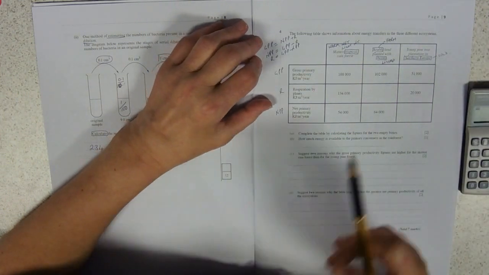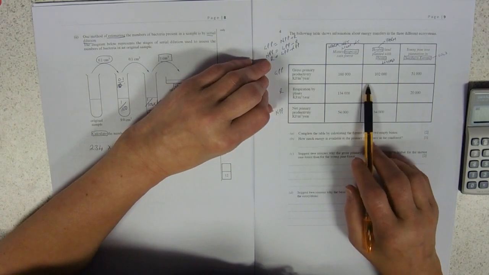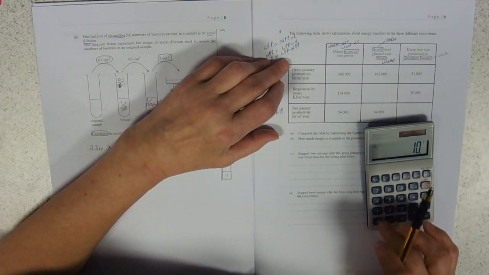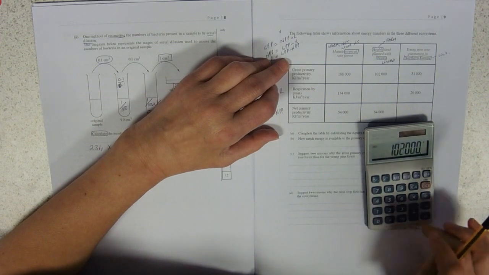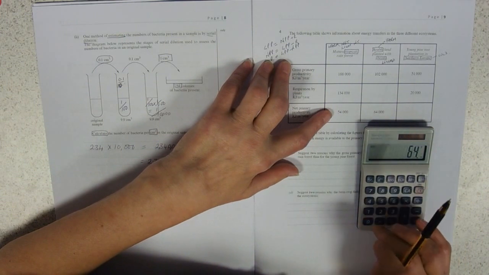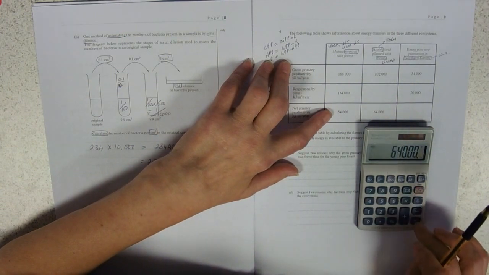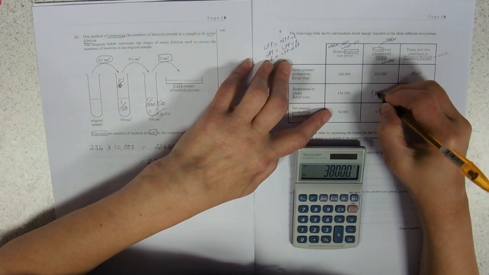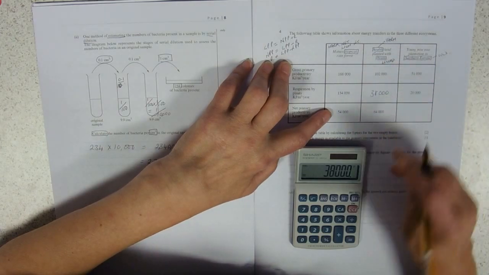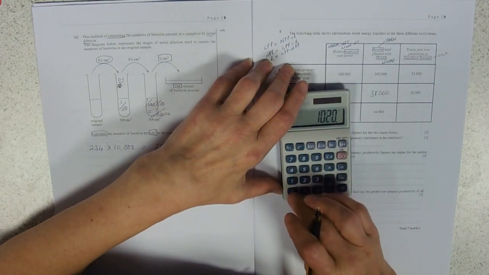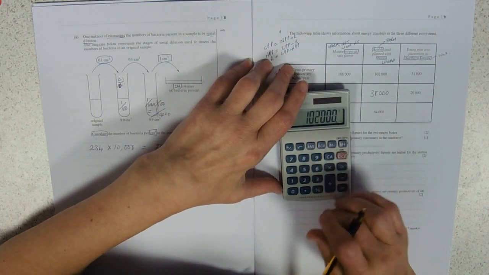So, here we go. I'm working out respiration. Respiration is the gross primary productivity, 102,000, take away my net, 64,000. Put the numbers in carefully and write down your answer. Me, I like to do these things twice to check.